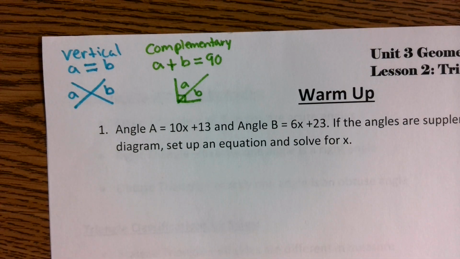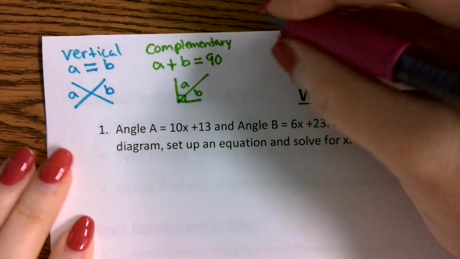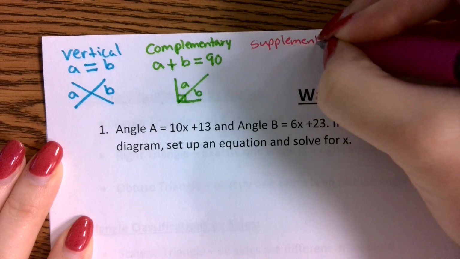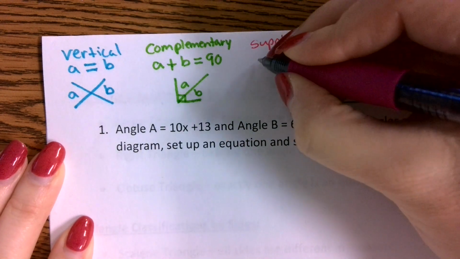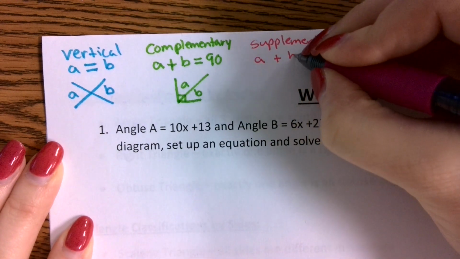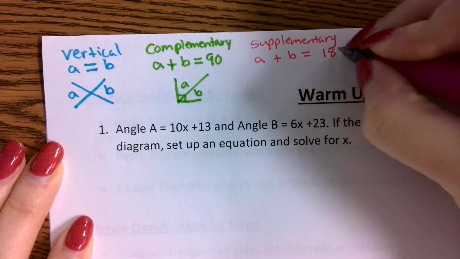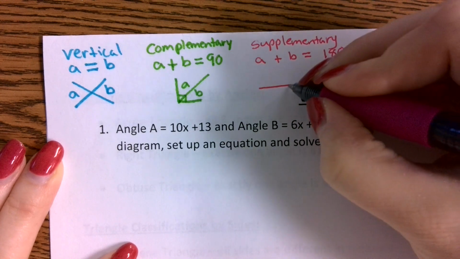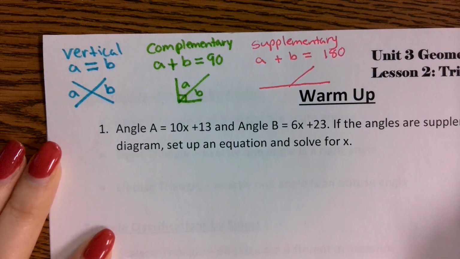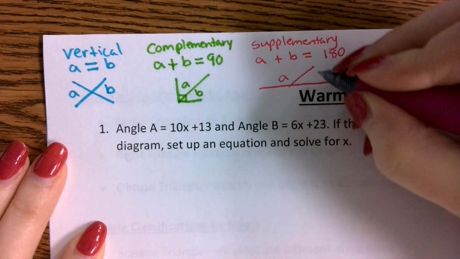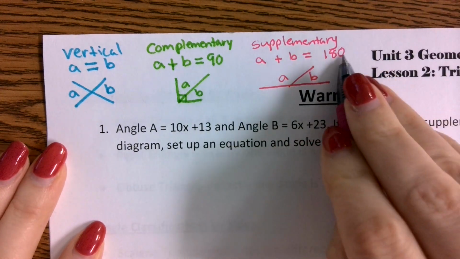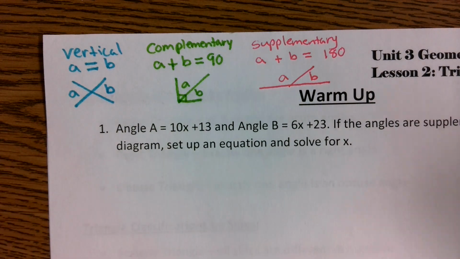Okay, then we had supplementary angles. Supplementary angles were very similar to the complementary set, in that you would add angle A and angle B together, but then they would add up and equal 180 degrees. They tended to look more like a straight line where you had a ray coming out of it. One of those angles is A and the other one was B. When you added those angles together, it was equal to 180 degrees. So these were the angle relationships that we learned to work with.